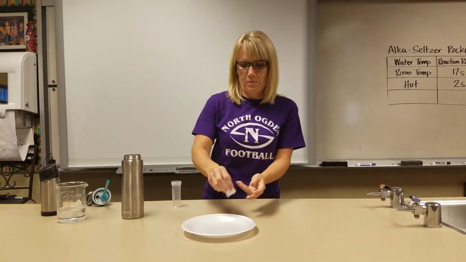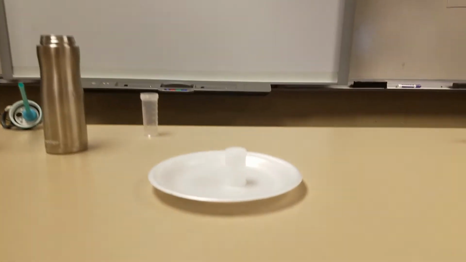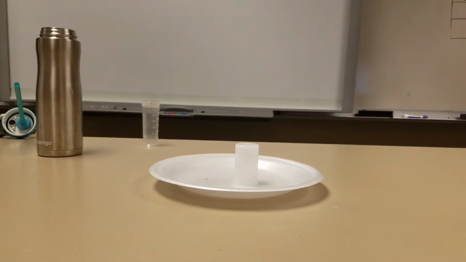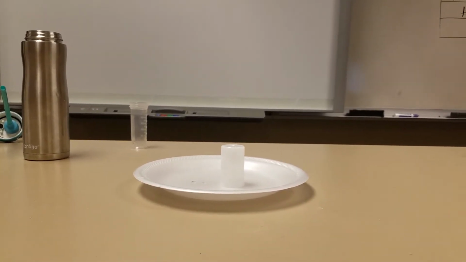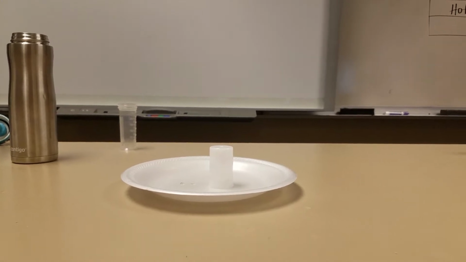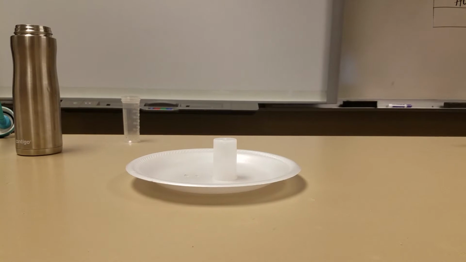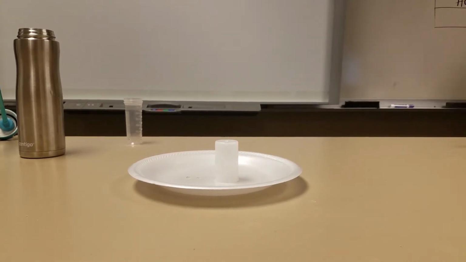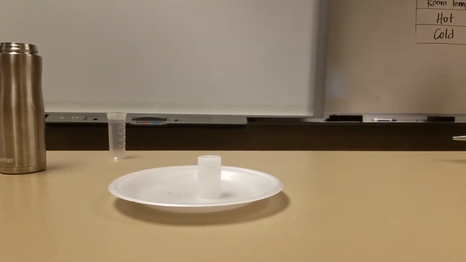And go. And this one, I can already tell you, is going to take a little bit longer. So let's get our data table set up with cold.